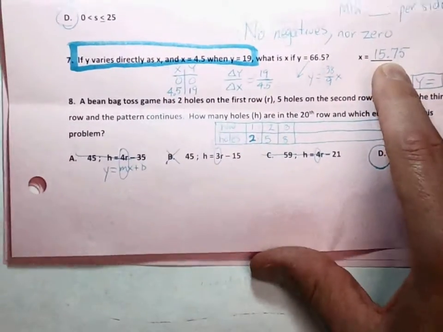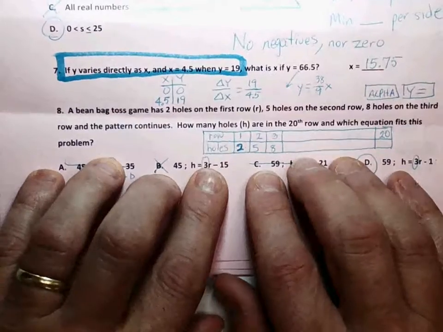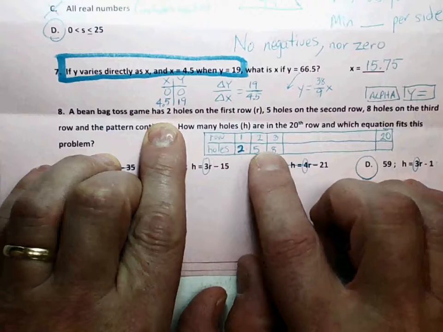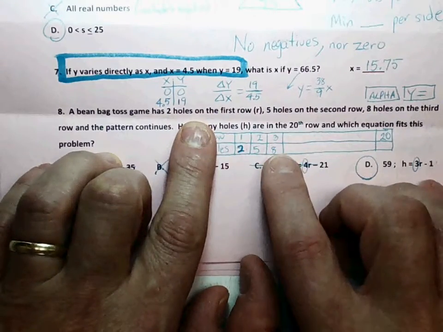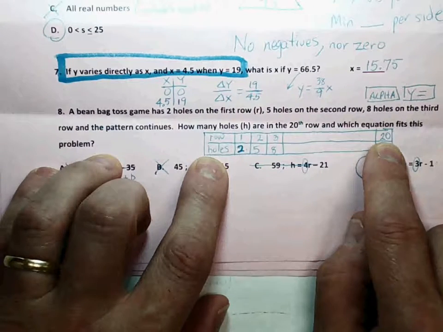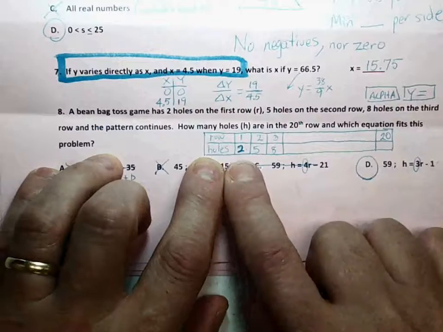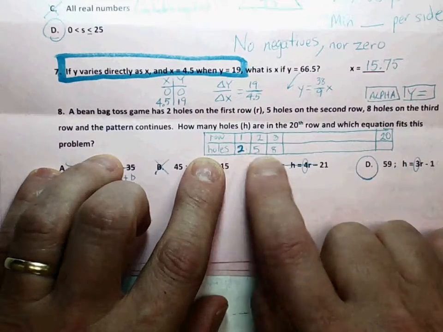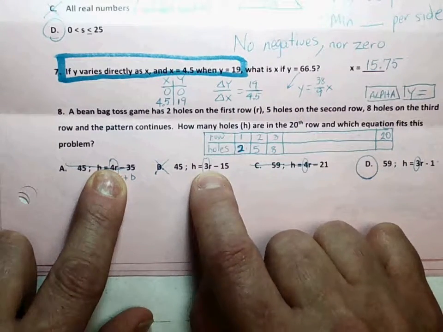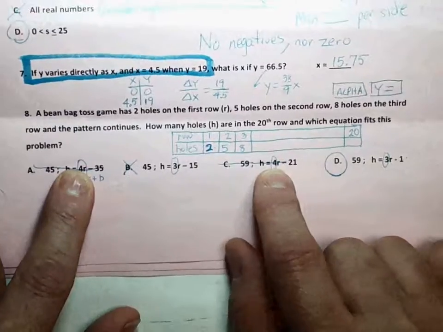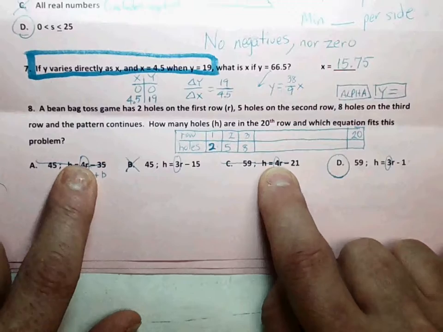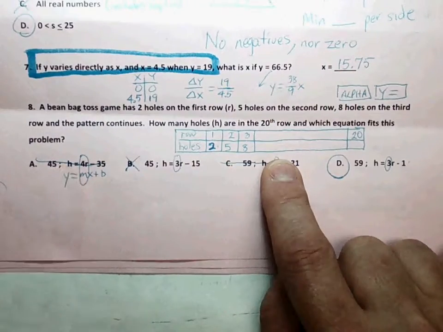Okay? Now, on the next one, if we make an input-output table, the first row has 2 holes, the second row has 5, and the third row has 8, and so on. The question is, what's the equation for finding the number of holes on the 20th row? My rate of change going from 2 to 5 to 8 is going to be 3. This one has a rate of change of 4. This one has a rate of change of 3. This one has a rate of change of 4. And this one has a rate of change of 3. So the ones that have rates of change that are not 3, we cross out. Get rid of A and C.